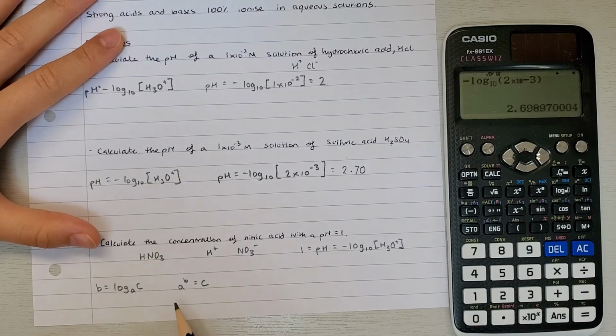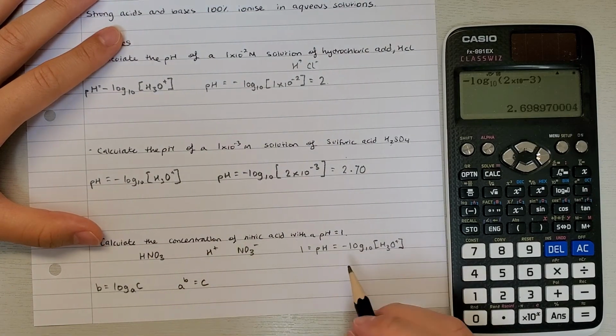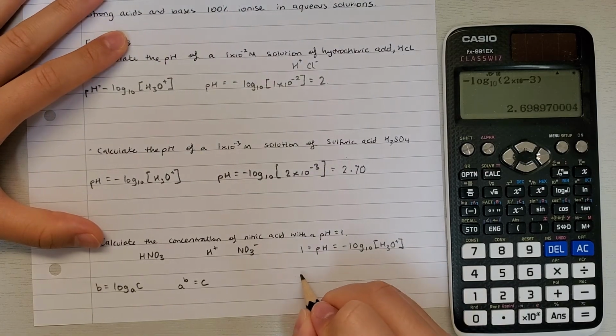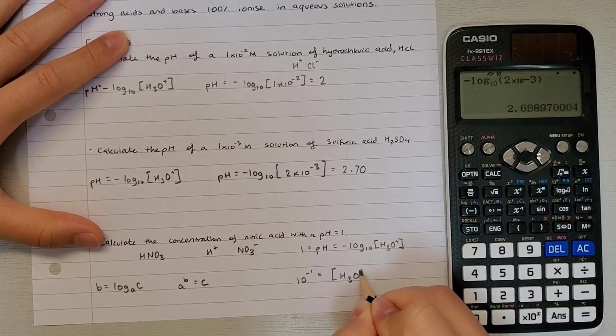That's another way on how to get it. If we rearrange this, we know that 10 to the power of negative 1 will give us the concentration.